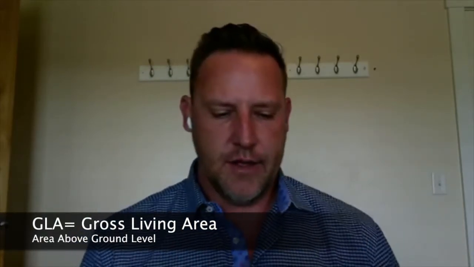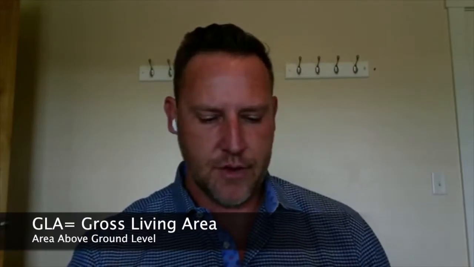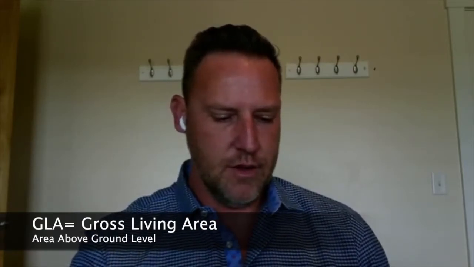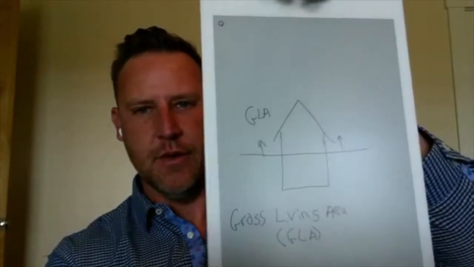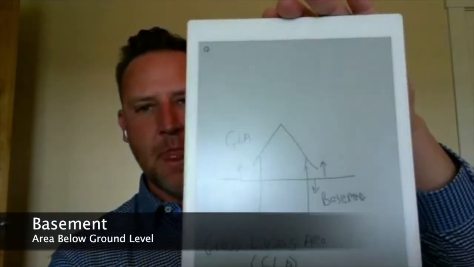When an appraiser is talking about square footage, they're thinking in their brain gross living area, which is all the area that's above the ground level. So it looks like that. And then all the area below the ground level is what we call the basement. Like that.